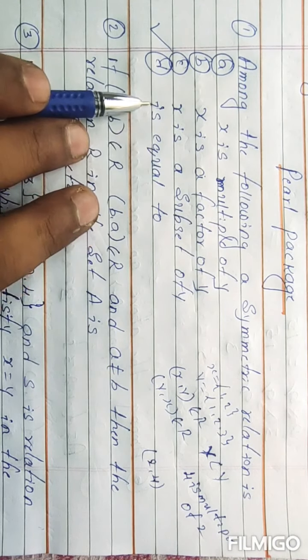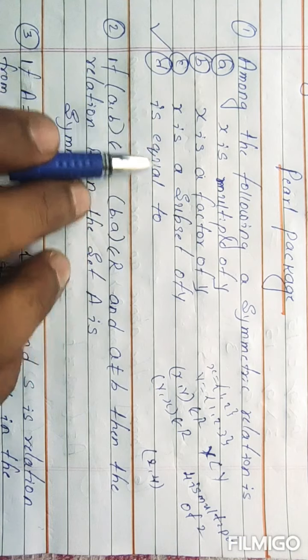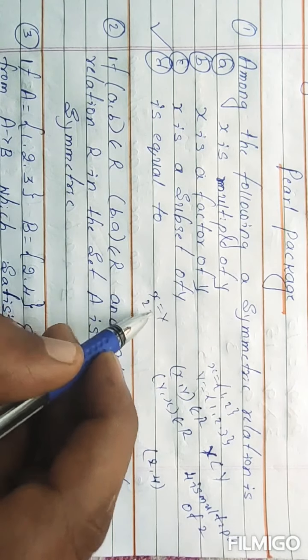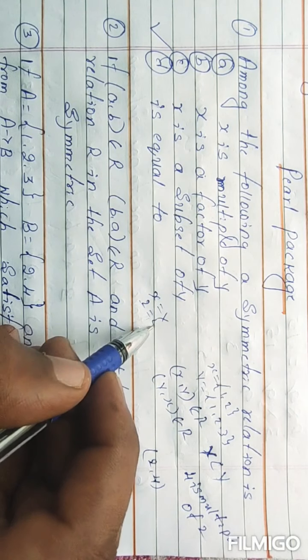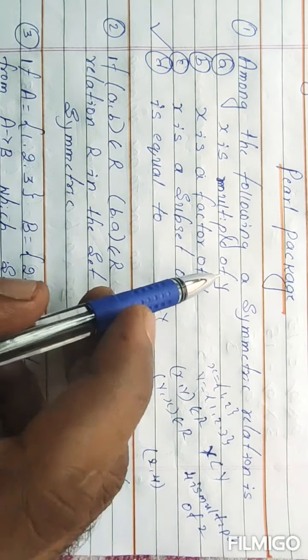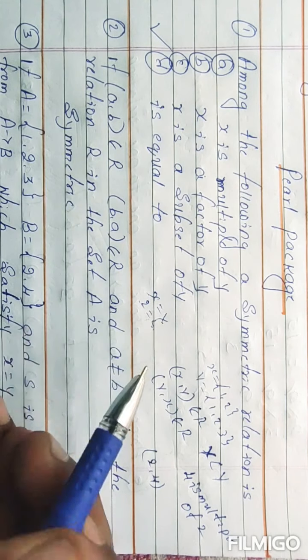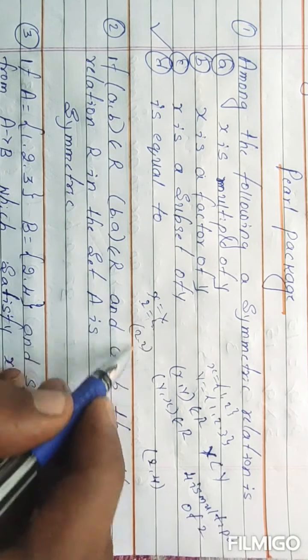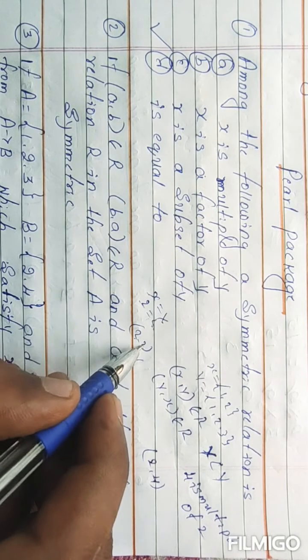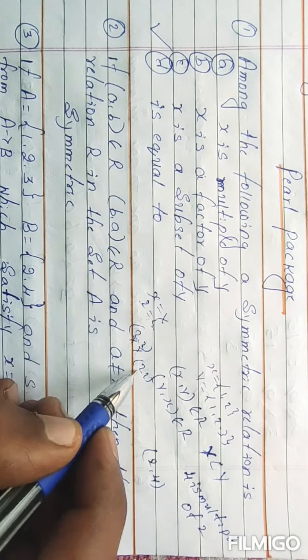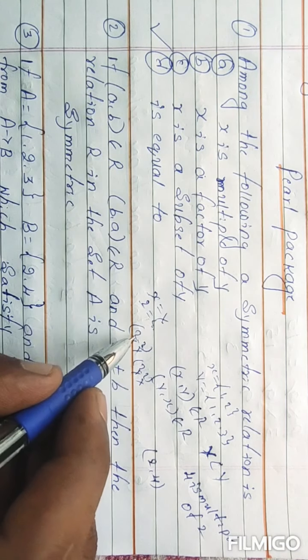X is equal to y, like that. If I take two numbers, 2 equals 2, (x, y) belongs to relation R, then (y, x) is also (2, 2). So (2, 2) belongs to R. This is x, this is y. If you change the order, it is (2, 2) only: this is y, this is x.